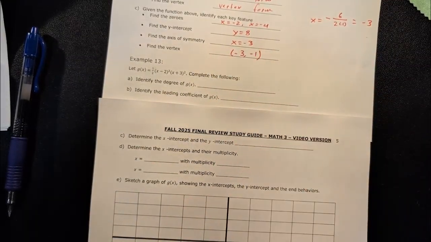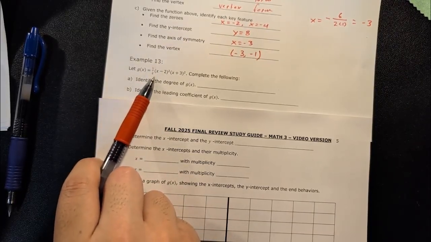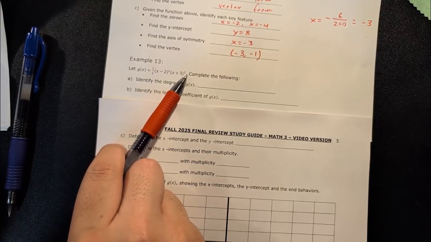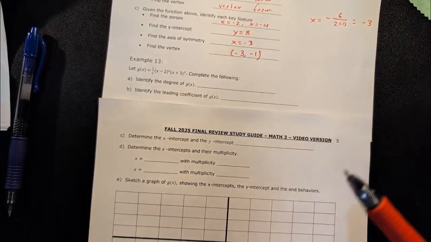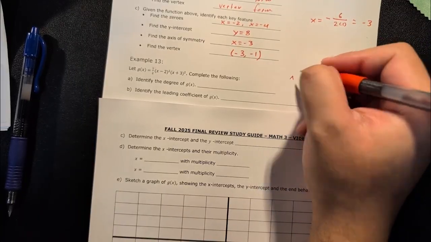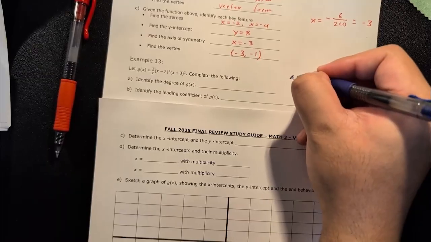Okay, example 13. G of x is equal to 1/2 times x minus 2 squared, times x plus 3 cubed. Complete the following. Identify the degree of g of x. So here, we are going to add the multiplicities.